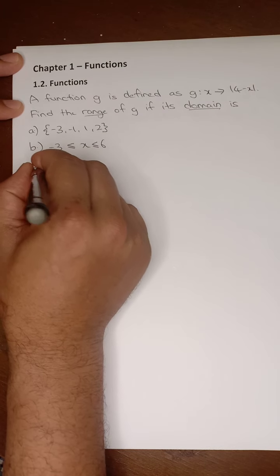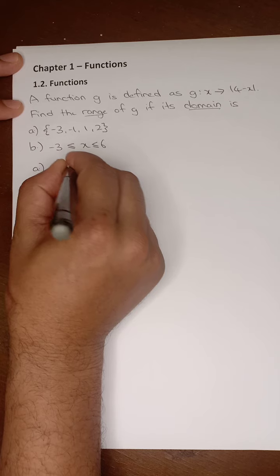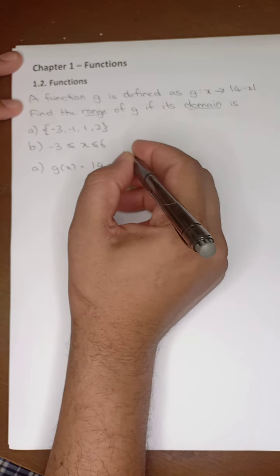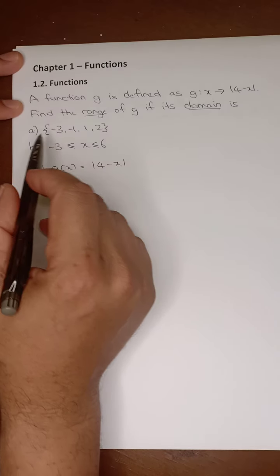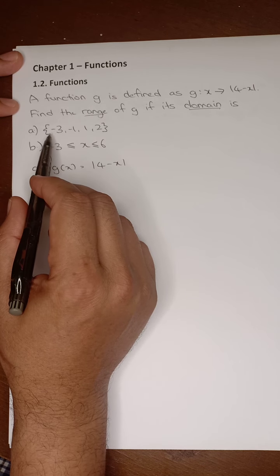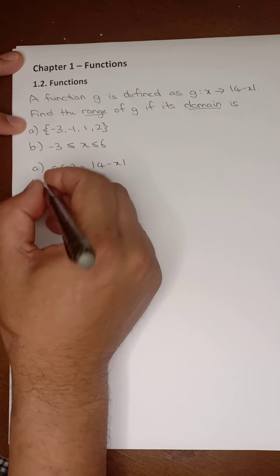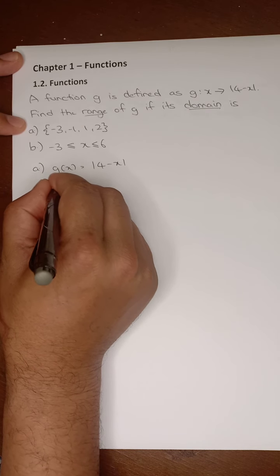Okay, so we have a function with modulus. g(x) is a function with modulus 4 minus x. So we need to replace each of the objects to find its image. I'll start with x equals -3.